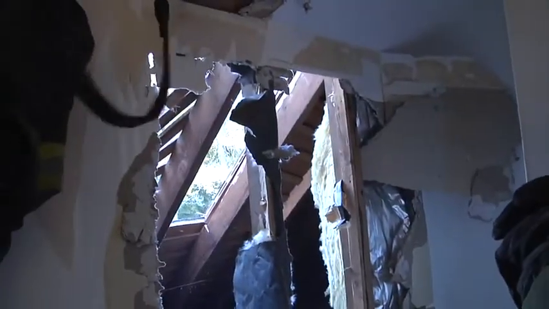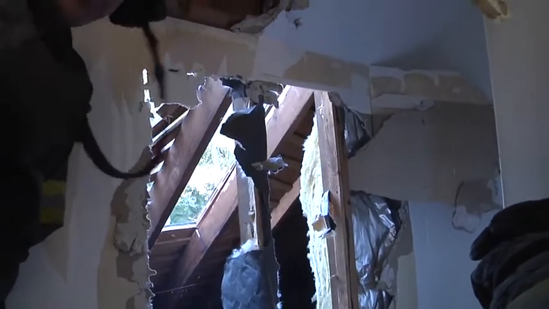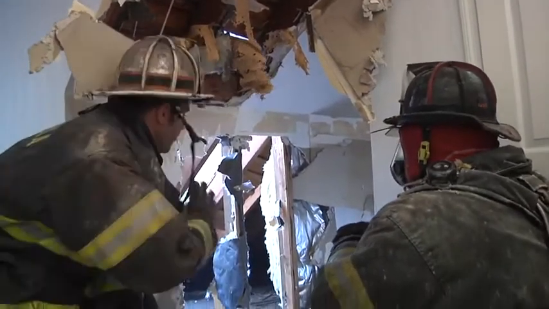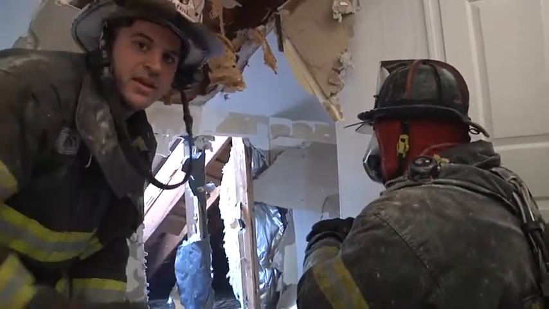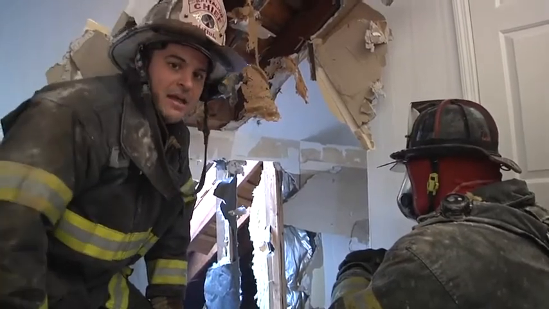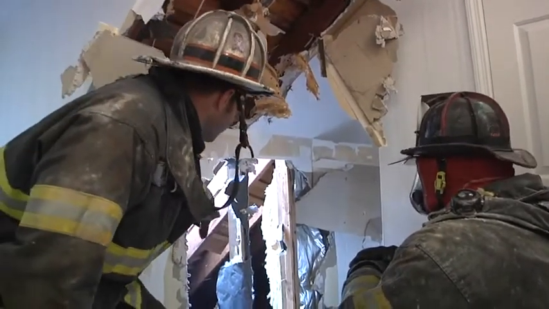Now, one thing to note about these spaces is, a lot of people turn these into storage and/or playrooms. On large houses, these spaces can be huge. I've seen kids' beds in them. We'll go look at that in this house in another spot. So it's something we've got to be concerned with. So that's our knee wall space.